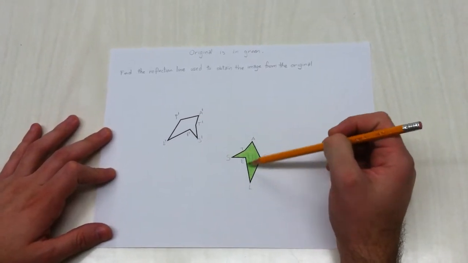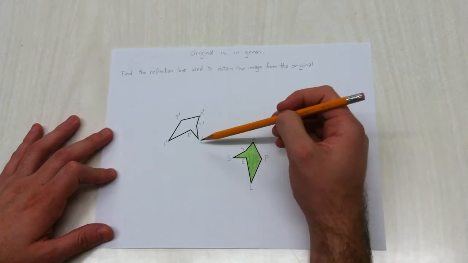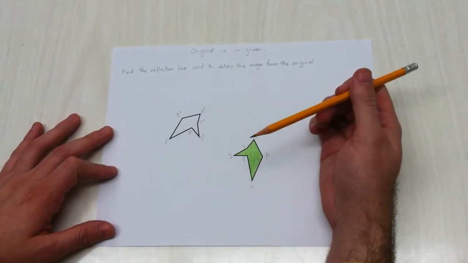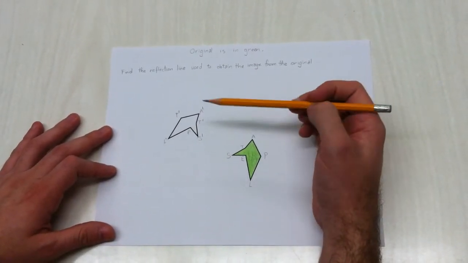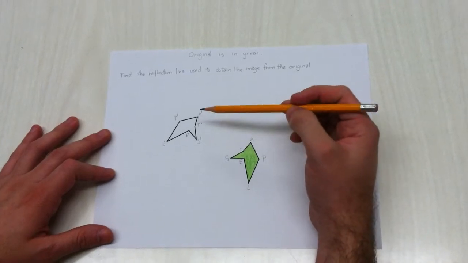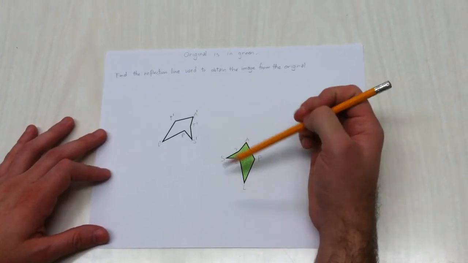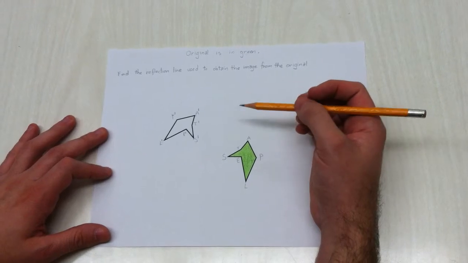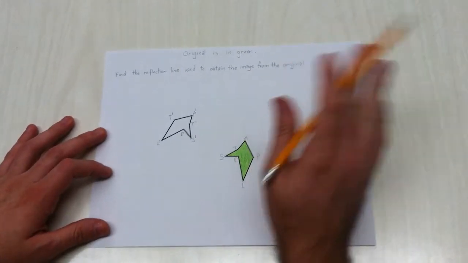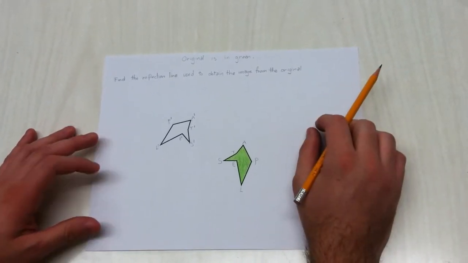So the original has clockwise orientation and the image has counterclockwise orientation. That means that the rigid motion that was used was either a reflection or something that we call a glide reflection. But in this case, it's just a reflection, and I'm letting you know that that's the case.